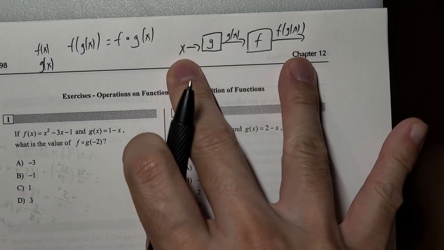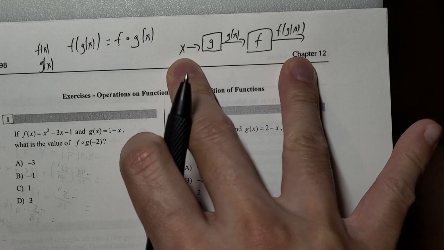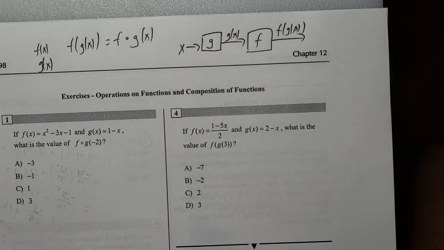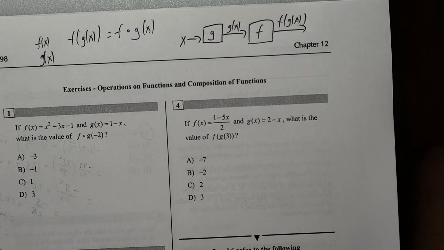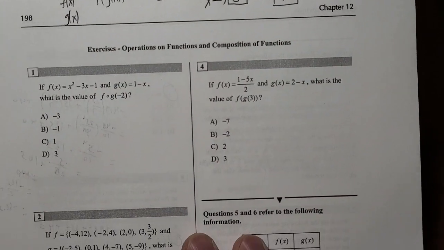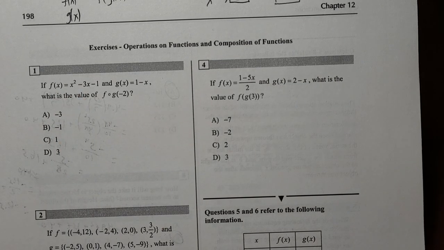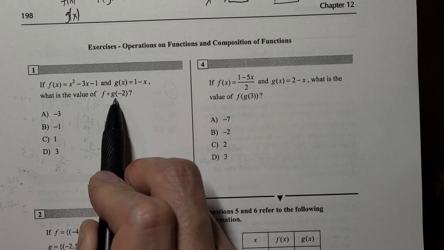And we'll go over some examples of how this is more usually done in these problems, okay? As a general review, hopefully this can be of help. Okay, number one. If f of x is this quadratic and g of x is 1 minus x, what is the value of f composed of g of negative 2? So go ahead and try this first. As I said, think of this as f of g of negative 2.